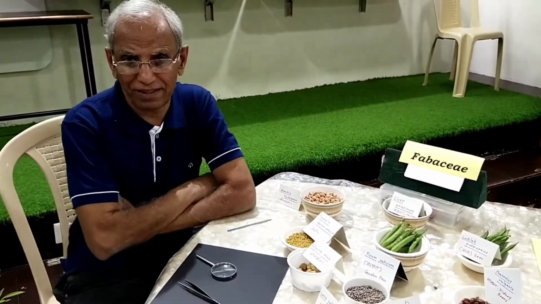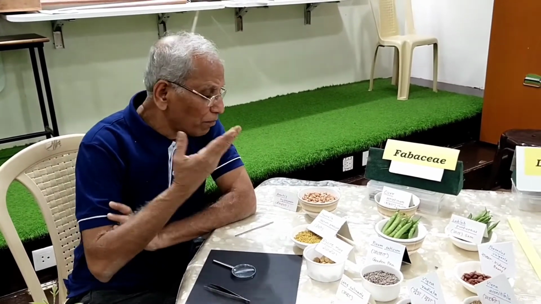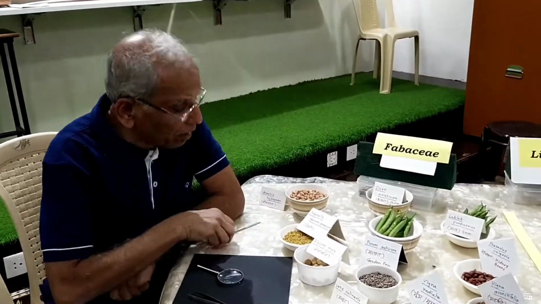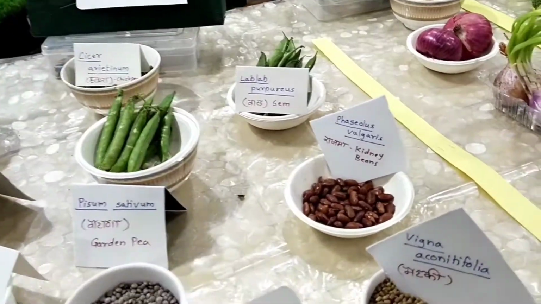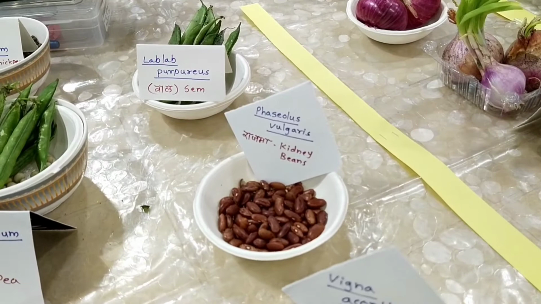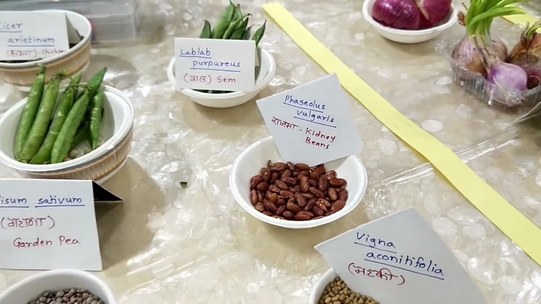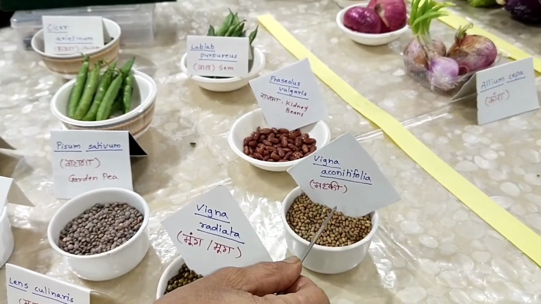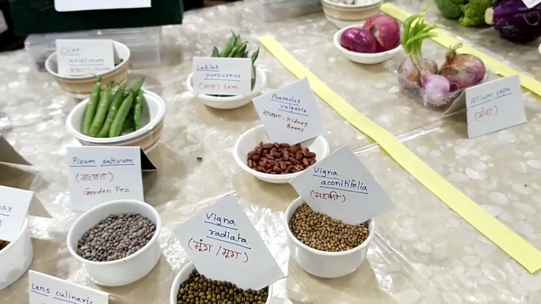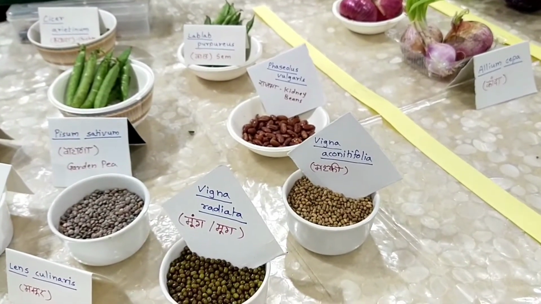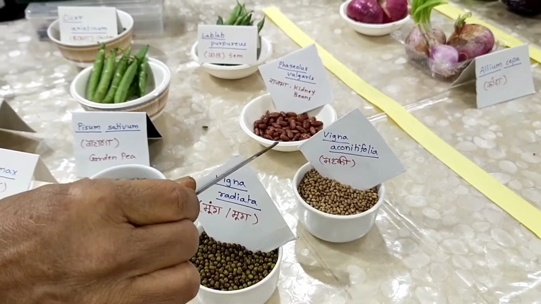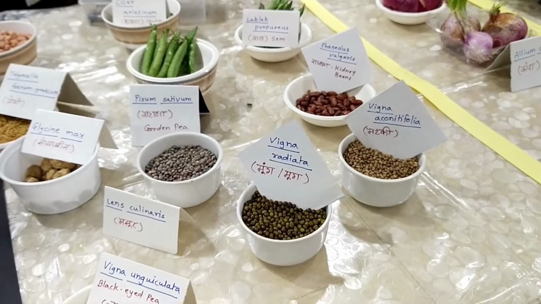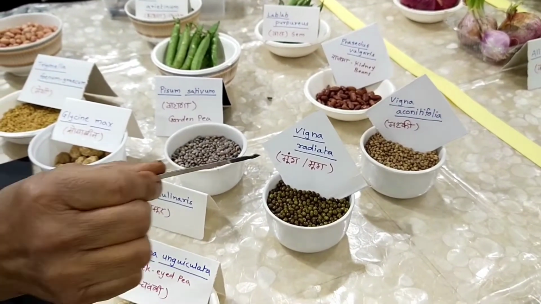Many of them are pulses. So this is a family which is famous for the different pulses. Say for example, you have the Phaseolus vulgaris, that is kidney beans, rajma. Then you have Vigna aconitifolia, matki. I think the names are very strange. But then that is how the binomial nomenclature goes.